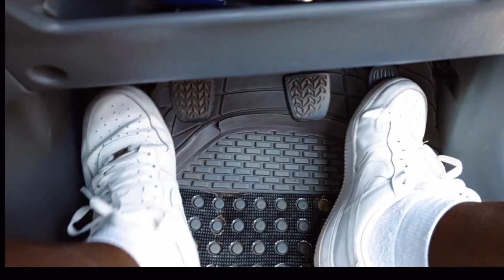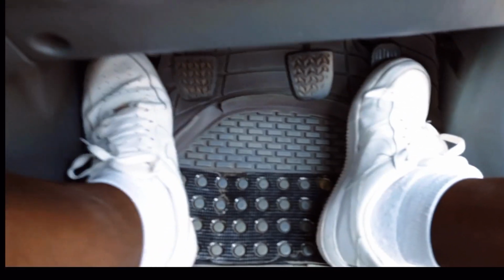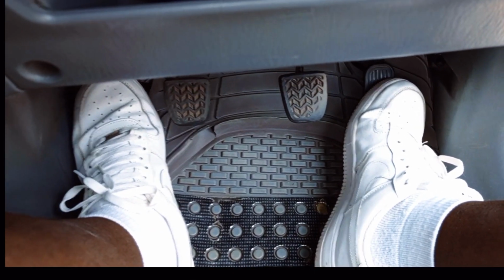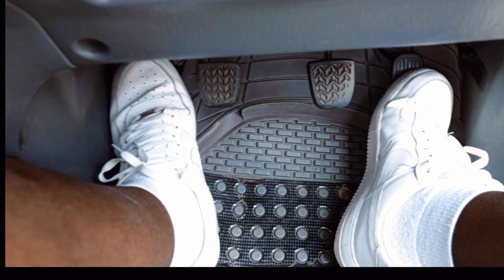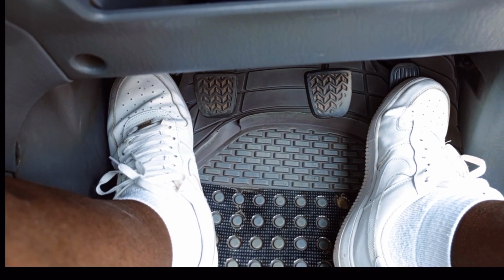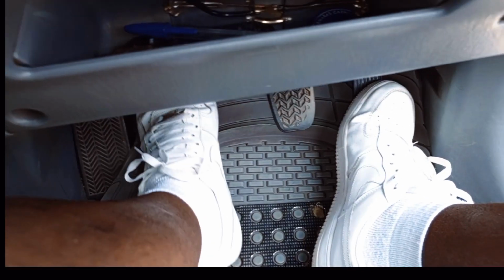So how do you use the clutch? This one here is where you rest your leg, especially when you're not operating the clutch. Every time you want to shift the gears, you have to press the clutch in.